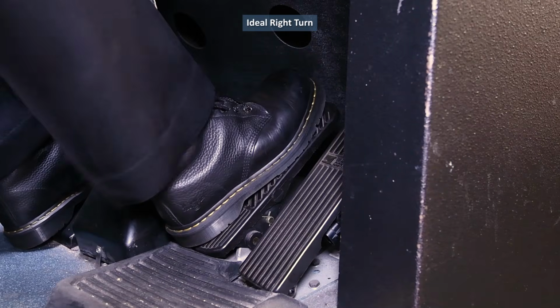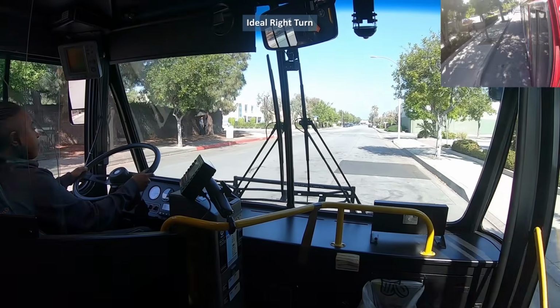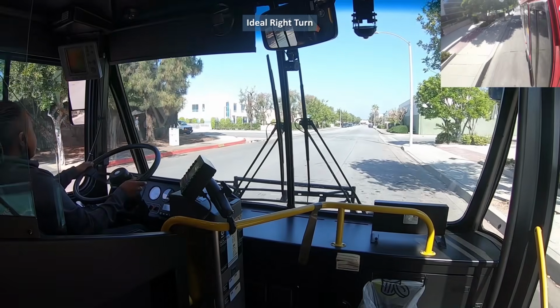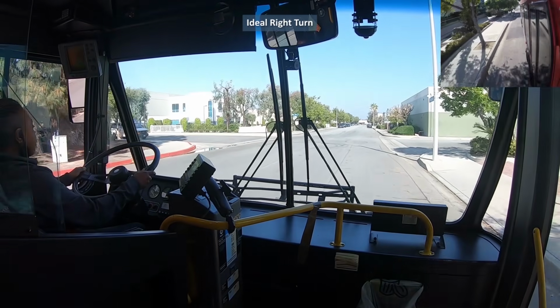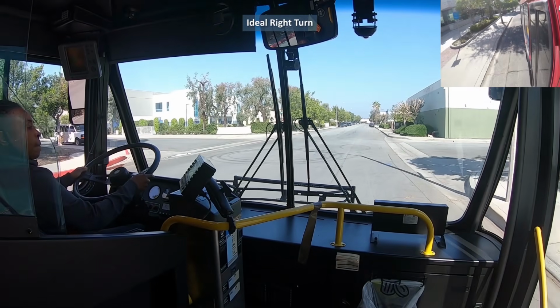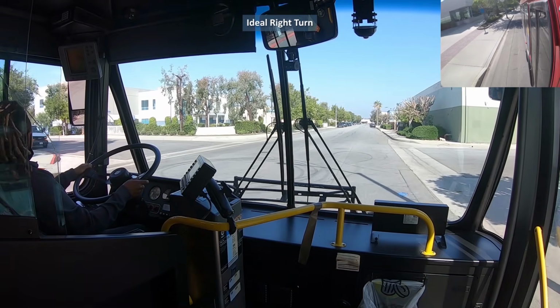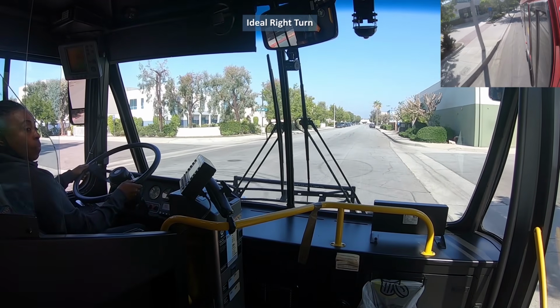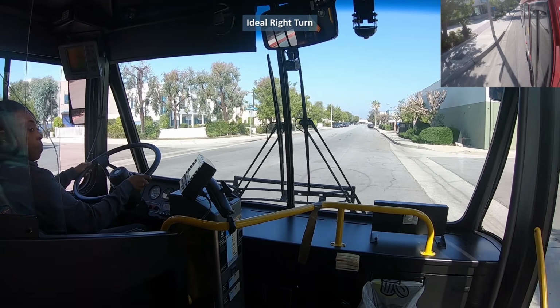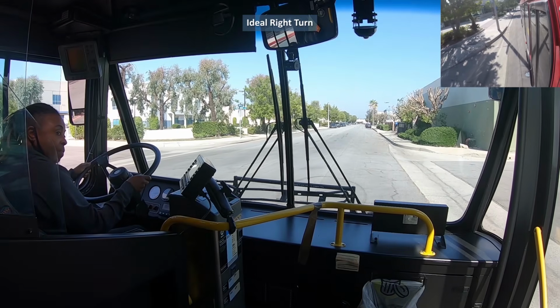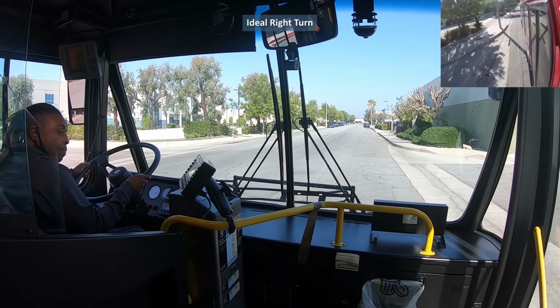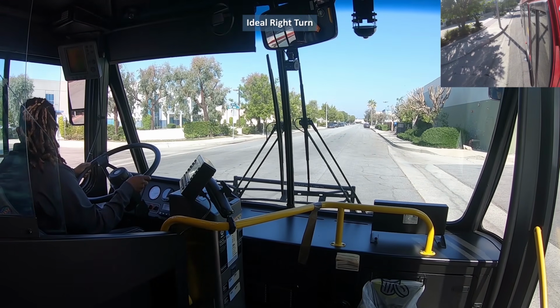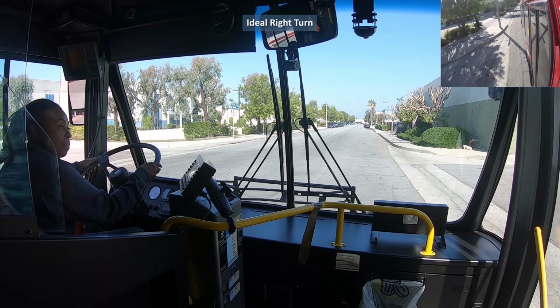Cover the service brake and scan the intersection left, right, and left for any potential hazards and pedestrians. Before turning, scan for cross traffic and vehicles attempting to make a turn in front of the bus. Scan from the far side corner to the near side corner and look over your shoulder onto the curb for pedestrians and bicyclists approaching or stepping off the sidewalk.